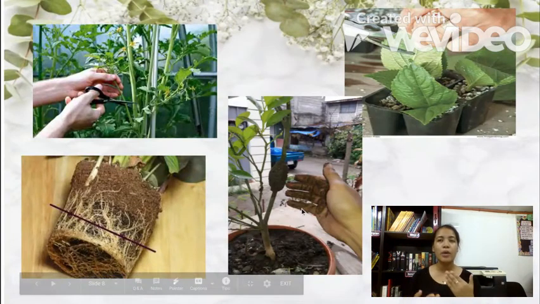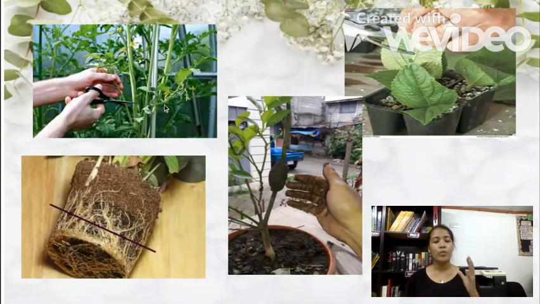It is done by wounding the stem. We have the example here, the last picture. You're going to wound the stem, and after that you will cover it with moist soil. Right after putting the moist soil, you will cover it with plastic and then tie it. Okay, the first picture, that's an example of stem cutting.